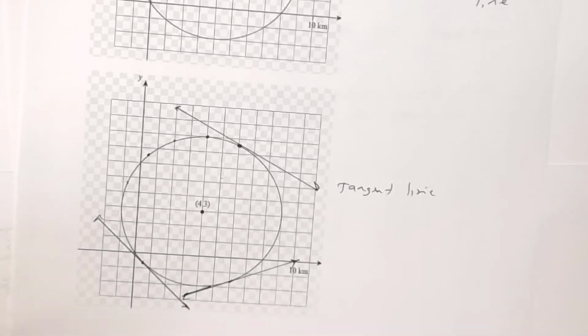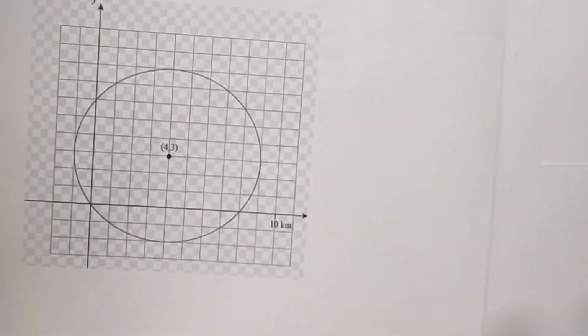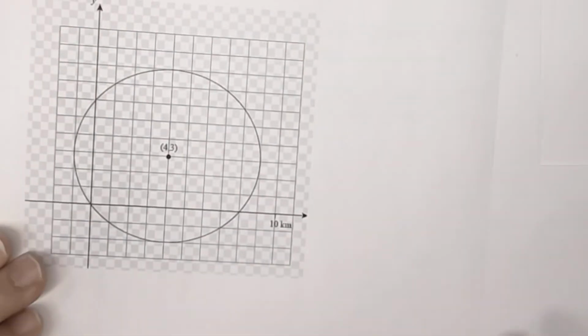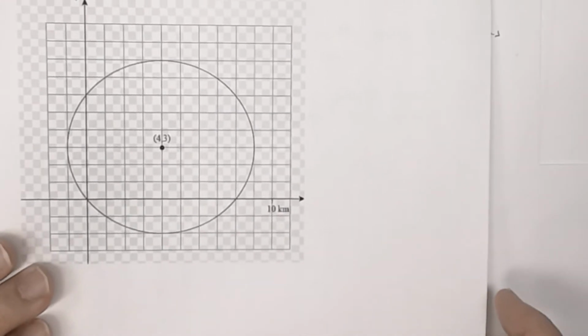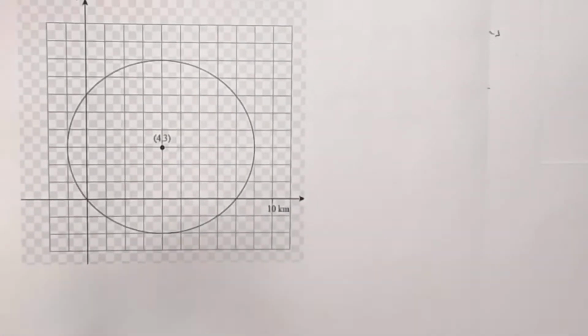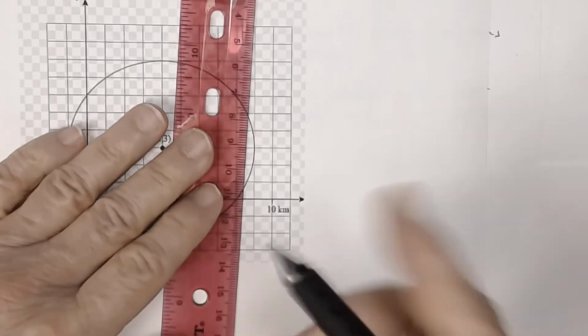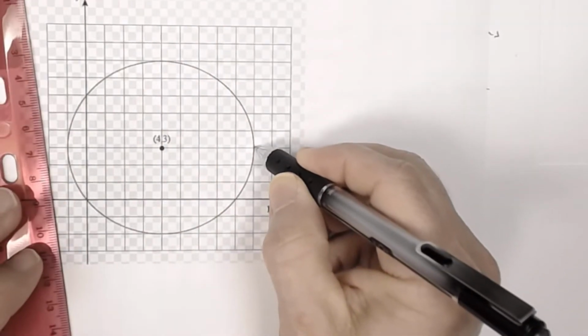Now, here's the situation, and we've got to look at this idea. I'm going to draw a vertical tangent line right here. You see this point right here?